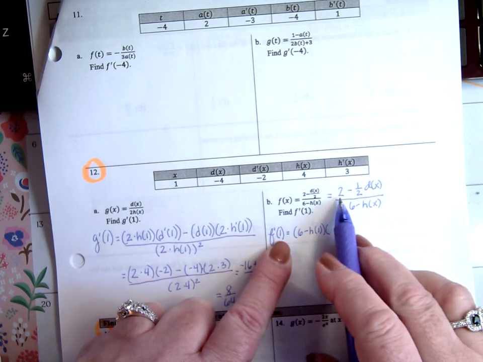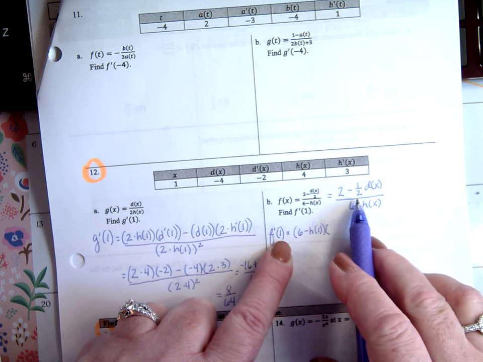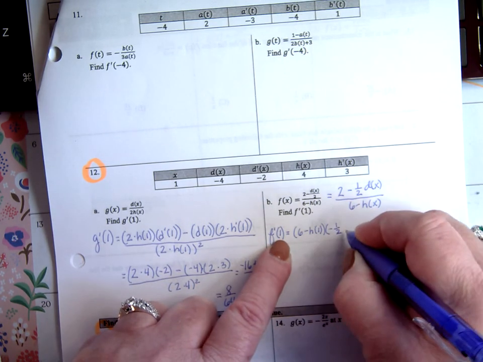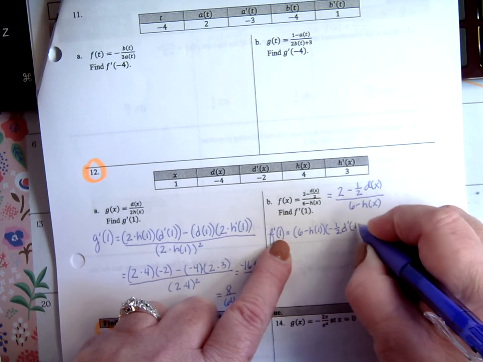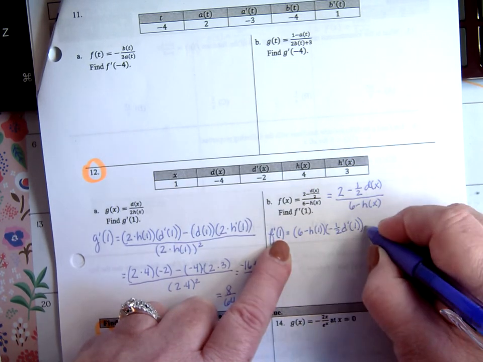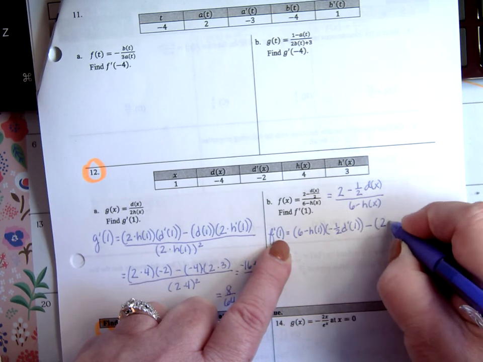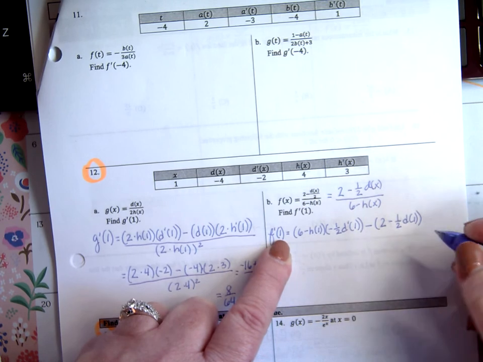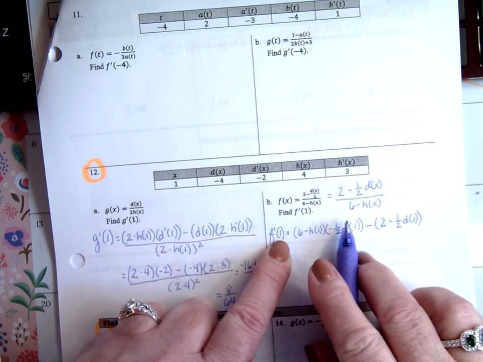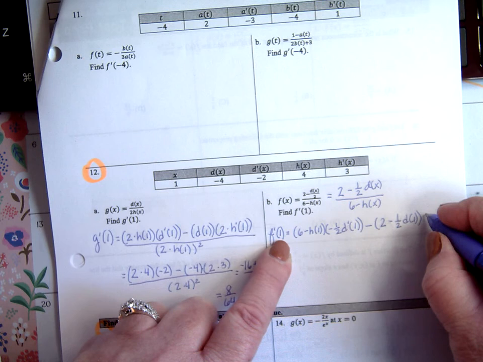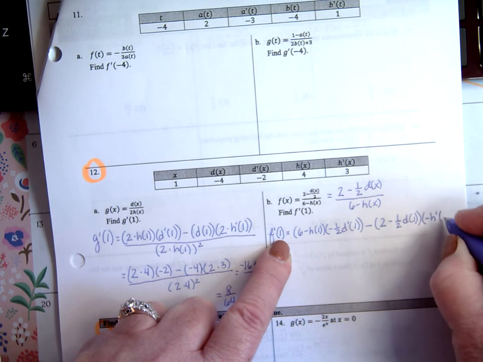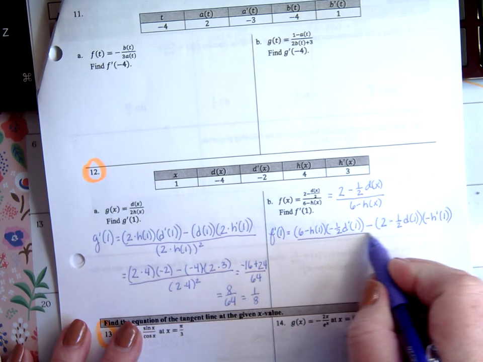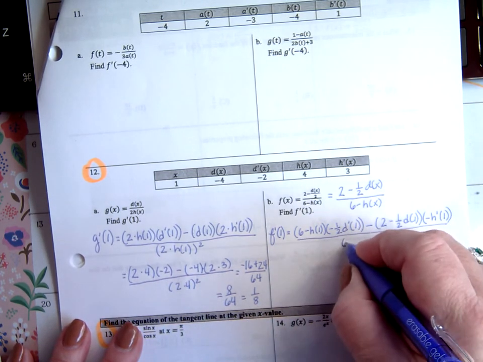The derivative of a negative 1/2 h of x is a negative 1/2 h prime of 1, our x being 1, minus the top, 2 minus 1/2 h of 1, times the derivative of the bottom. Derivative of 6 is 0. So the derivative of a negative h of x is a negative h prime of x, with my x being a 1. All over the bottom squared. 6 minus h of 1, squared.